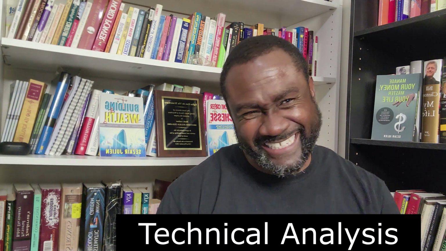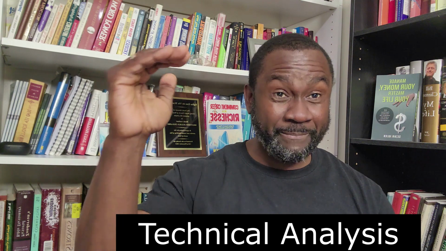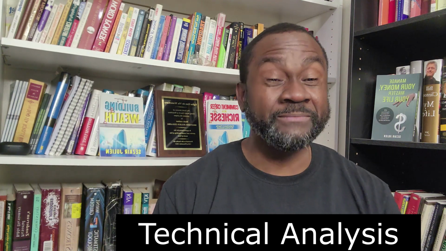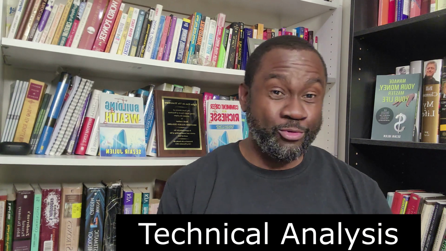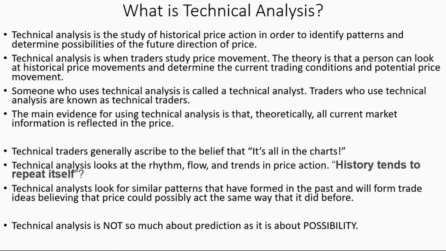When you know technical analysis, you'll understand price movement. If you buy at the top or if you buy at the bottom, what might happen. So someone who uses technical analysis is called a technical analyst. Technical analysis looks at the rhythm, the flow, the trend in the price. So what happened last year, what happened 2 years ago will repeat itself in the future. Technical analysis has the belief that all market information is already reflected in the price. Technical traders generally ascribe to the belief that it's all in the chart.